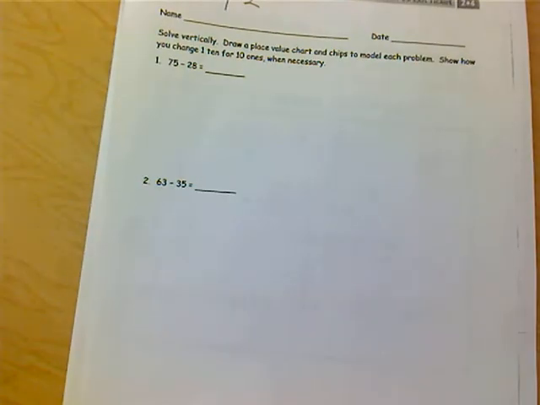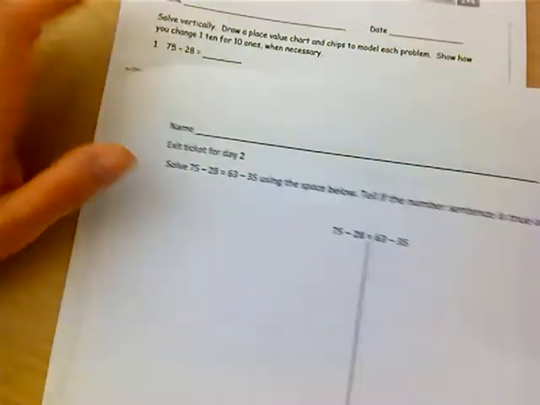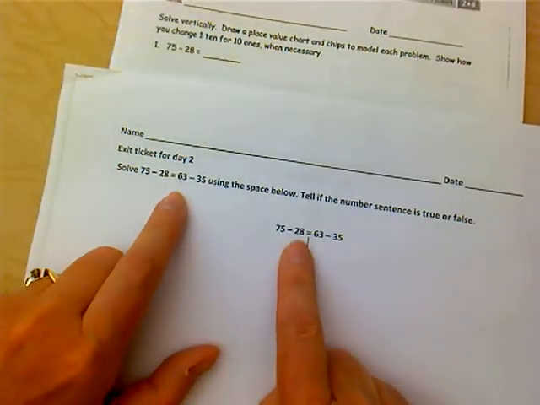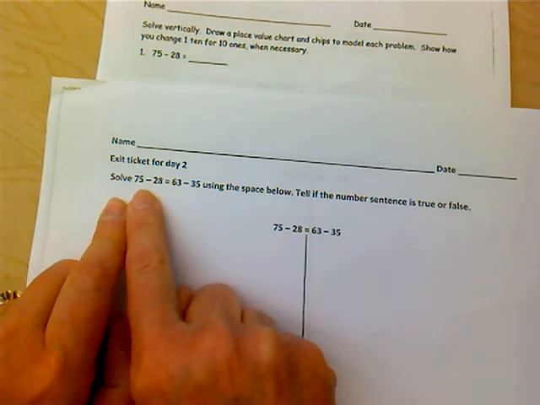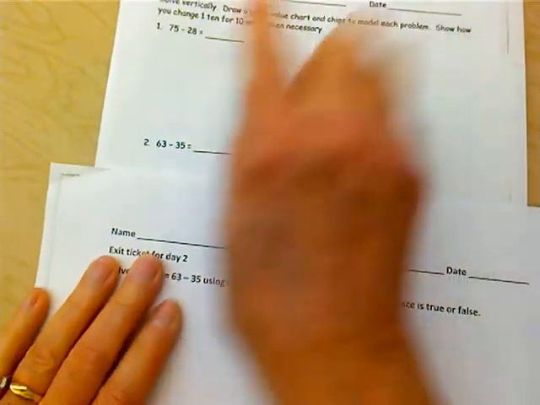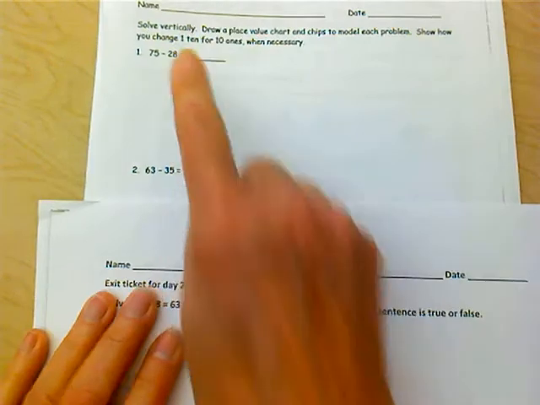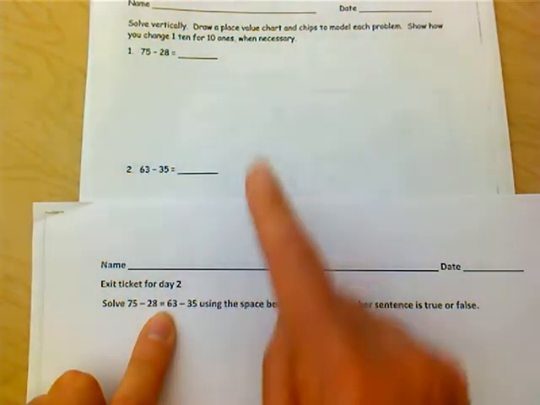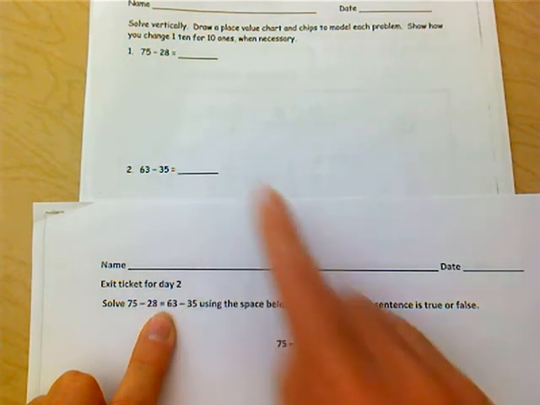Now on your exit ticket, we decided that our exit ticket should match a little bit more closely what we were doing in our lesson today. So if you would like, you can set this up the same way we did the other 2 problems. With the 2 problems that are there, we have 75 take away 28, and 75 take away 28 is equal to 63 take away 35.